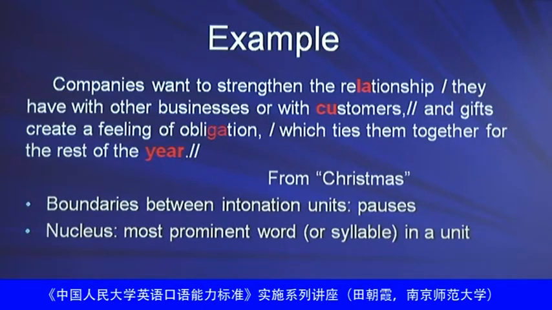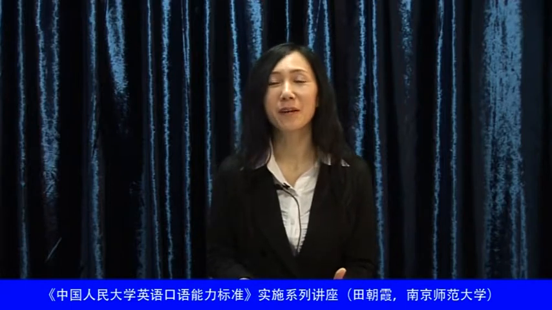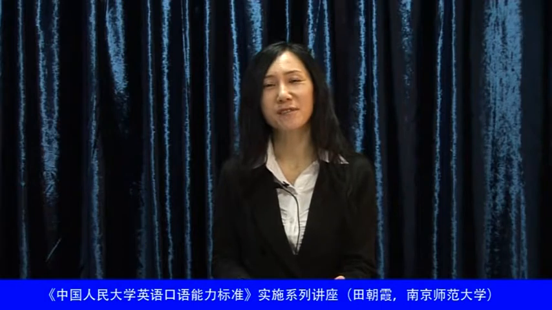Now, what can we feel? We can feel the boundaries between the intonation units, we can feel the pauses here. And also we can feel the most prominent word in a unit. You have to make it heard, understood by the listeners. And this is the difficulty for the Chinese students.